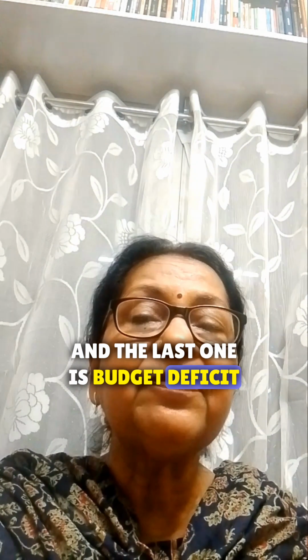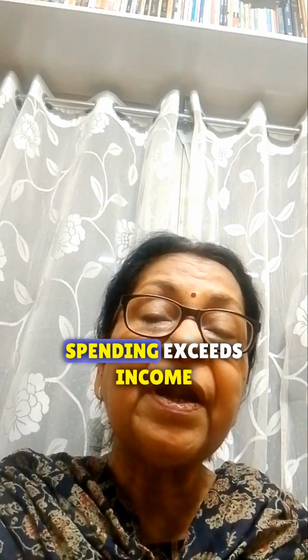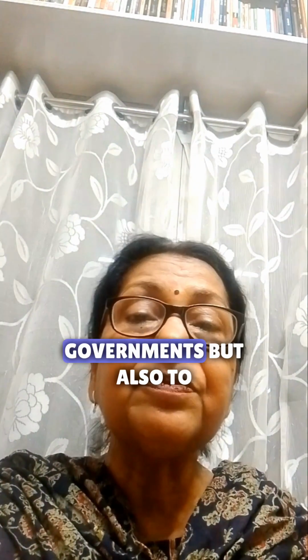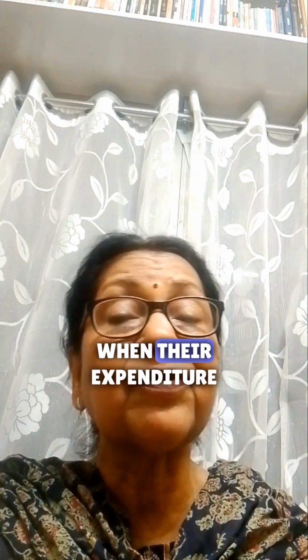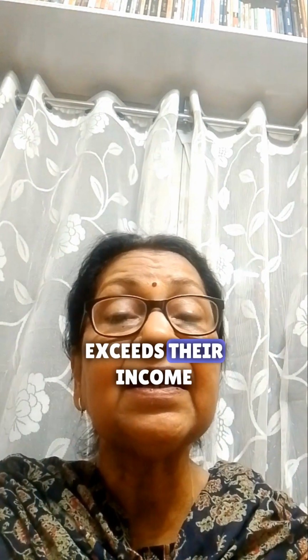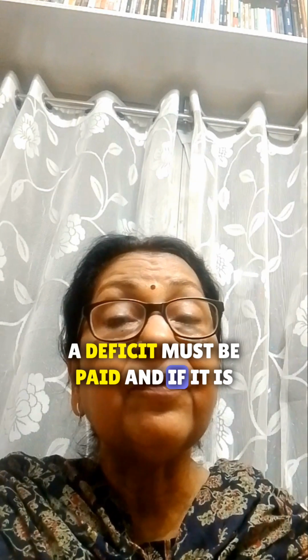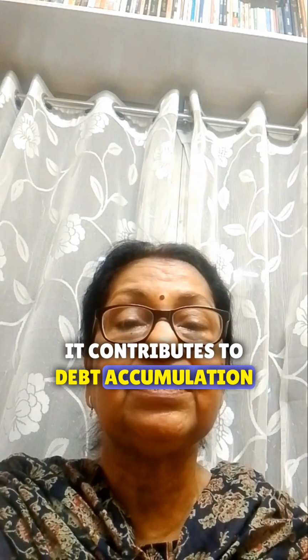And the last one is budget deficit. Budget deficit occurs when spending exceeds income, and it applies not only to governments but also to individuals, businesses, and organizations when their expenditure exceeds their income. A deficit must be paid, and if it is not paid, it contributes to debt accumulation.